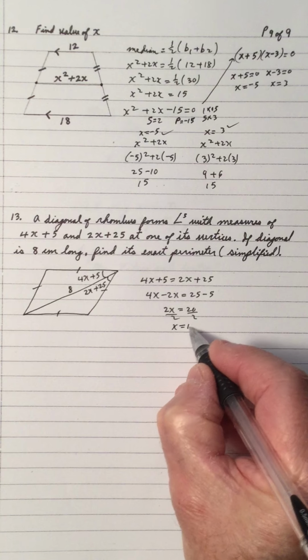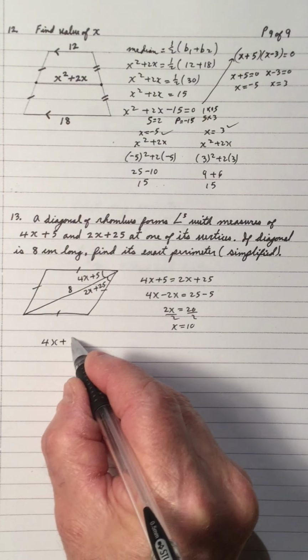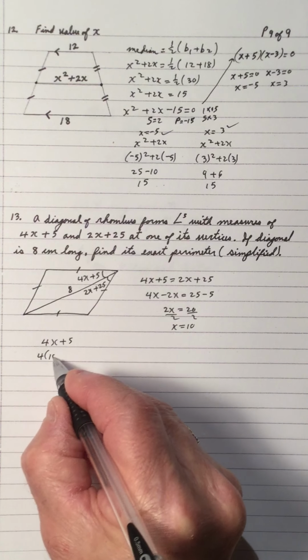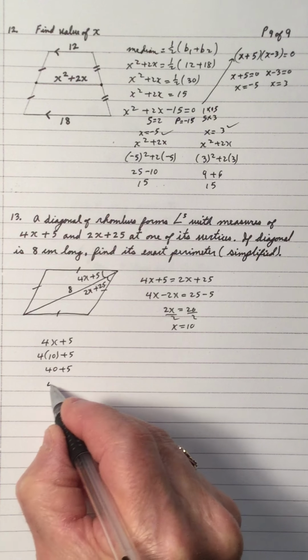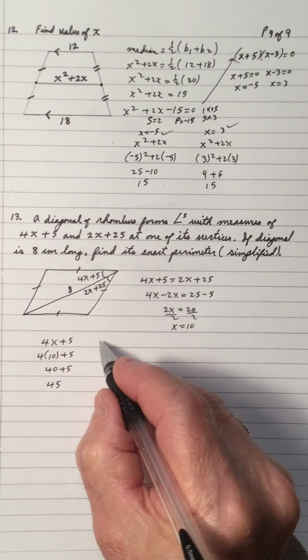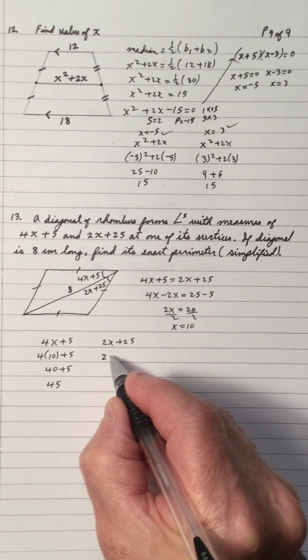So x is 10. So if x is 10, 4x plus 5 is 45. These angles are equal, so it means that 2x plus 25 is also 45.